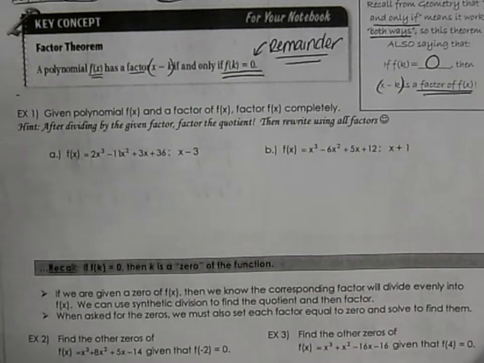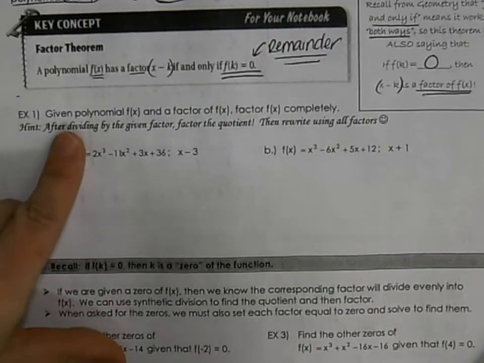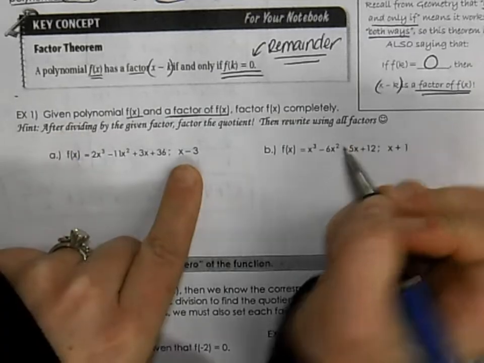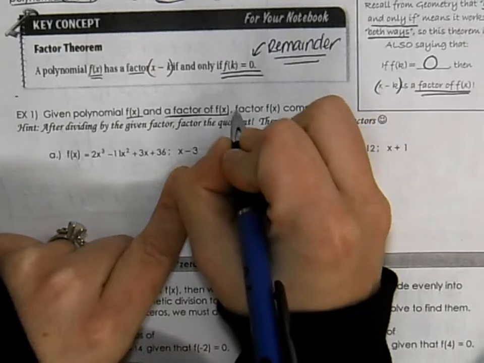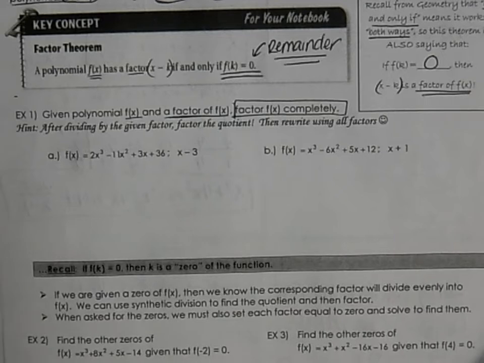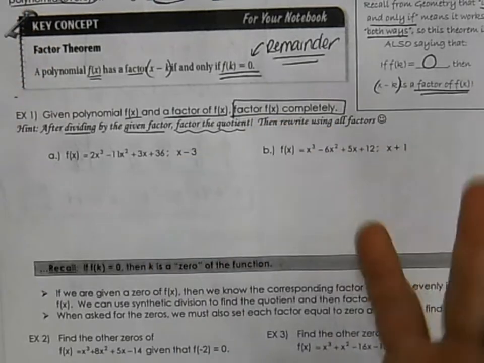So you're going to see different types of directions, and it's going to be imperative that you recognize the difference. This first set of directions simply says, given the polynomial f of x and a factor of f of x, which is going to be a linear binomial, factor completely. So that does not mean that you're going to set it equal to 0. It means that once you get to a certain point, you're going to factor and break everything apart into different parentheses.